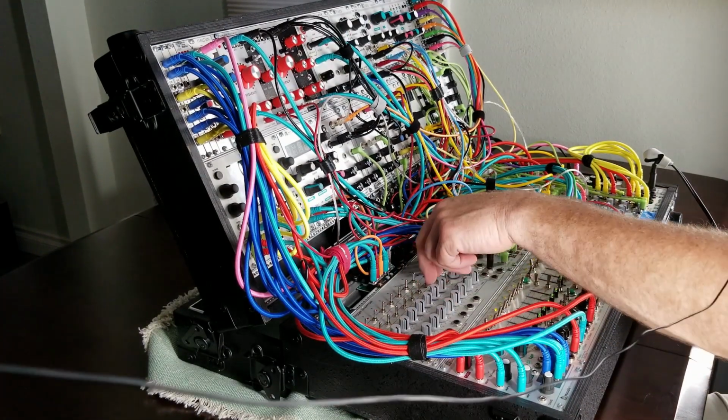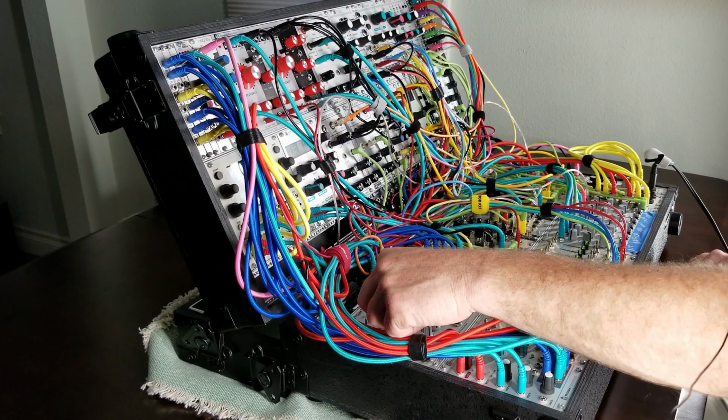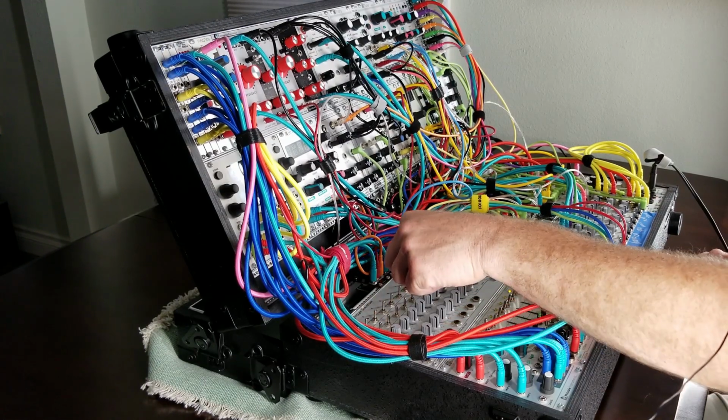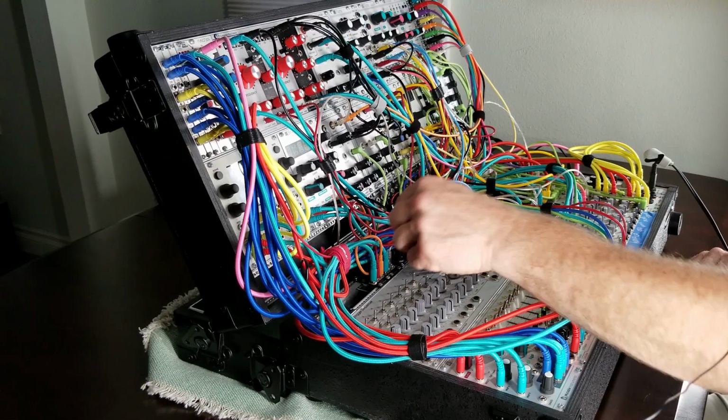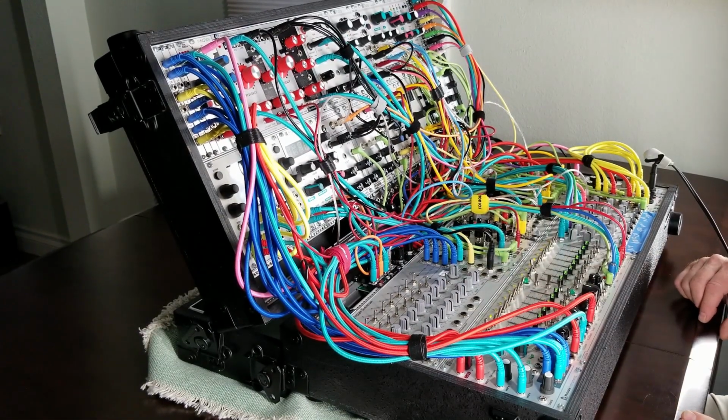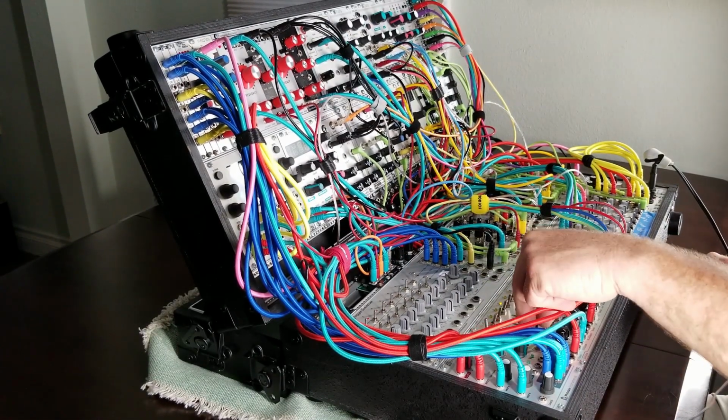Okay, so let's start the sequencer going again. Right now it's just playing this. It's playing nothing. Okay, so that's pretty cool.